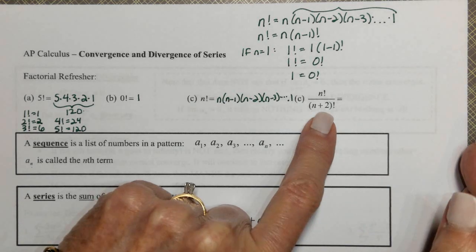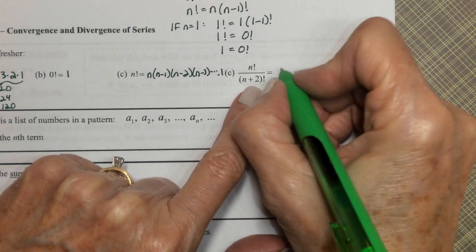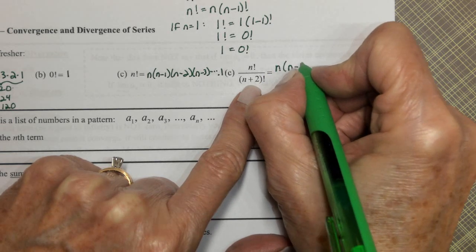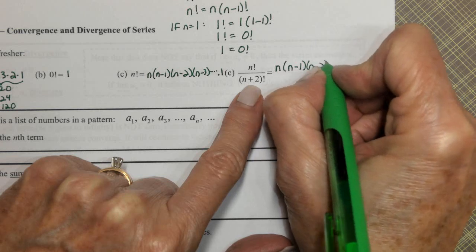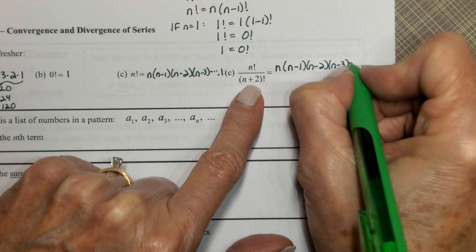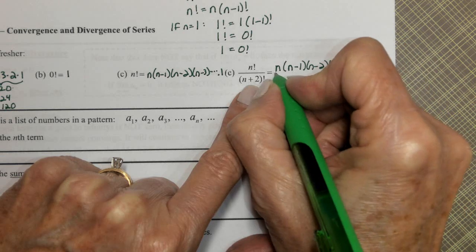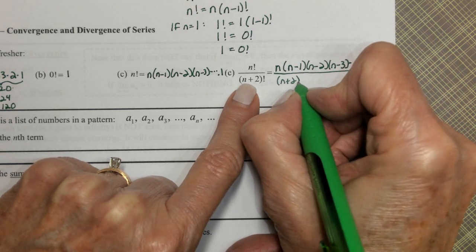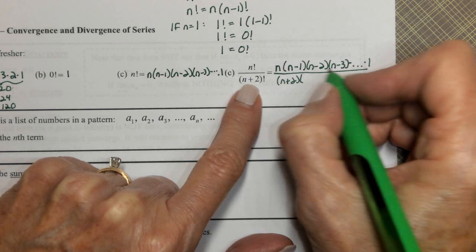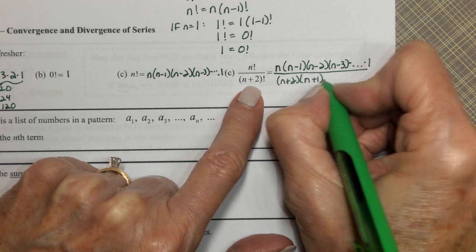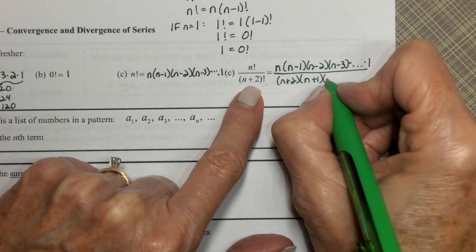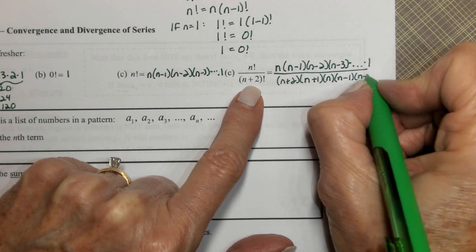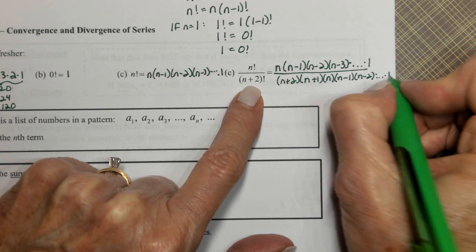So this expression will be n times n minus 1 times n minus 2 times n minus 3 all the way down to 1 divided by n plus 2 times 1 less than that, which would be n plus 1, times 1 less than that, which would be n, times 1 less than that, which would be n minus 1, n minus 2, all the way down to 1.